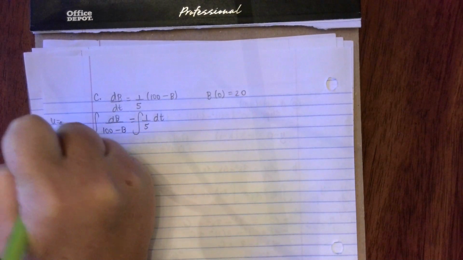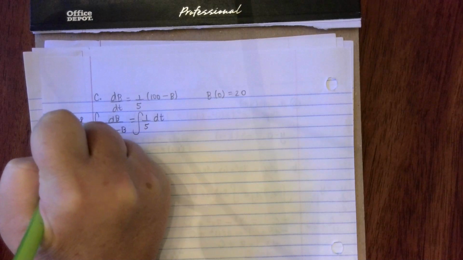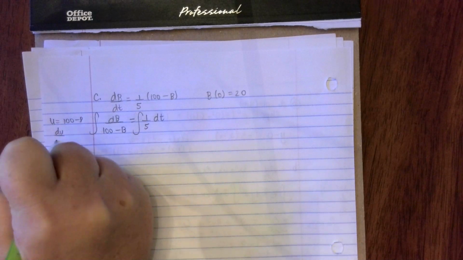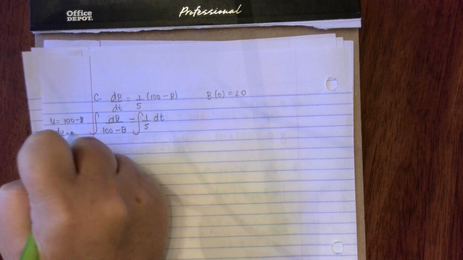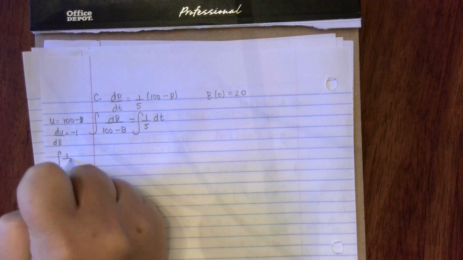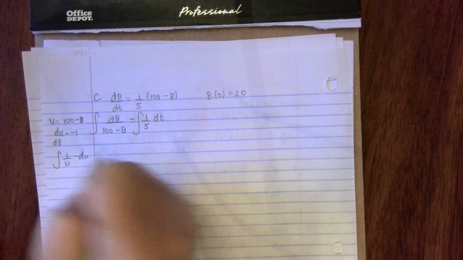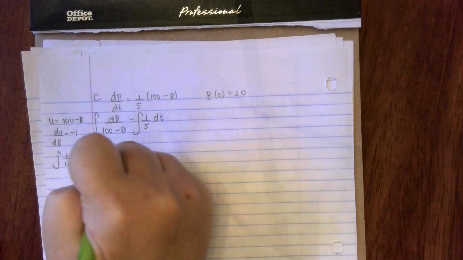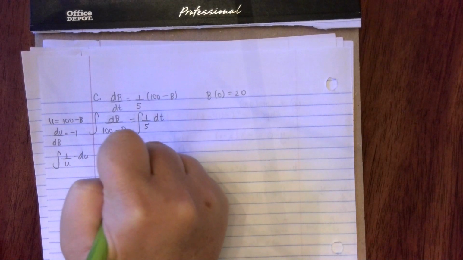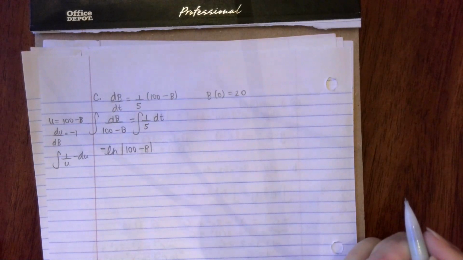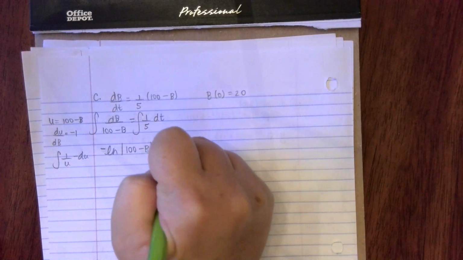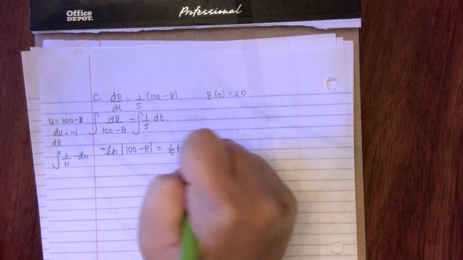Okay? So my u is 100 minus B. So du/dB is equal to negative 1. So I'm integrating 1 over u times a negative du. Well, that tells me that I'm getting ln of u with a negative in front. So negative ln of 100 minus B equals 1/5 t plus C.